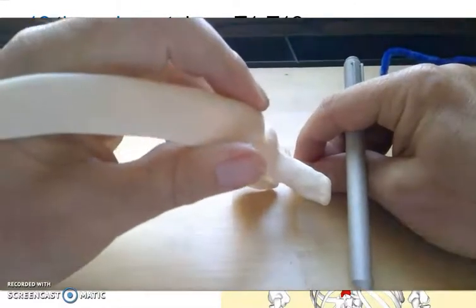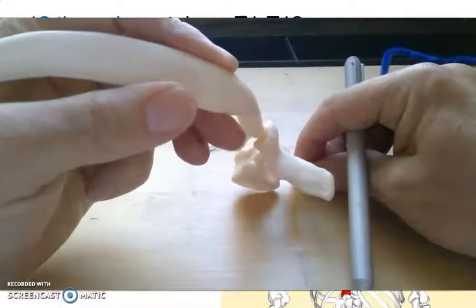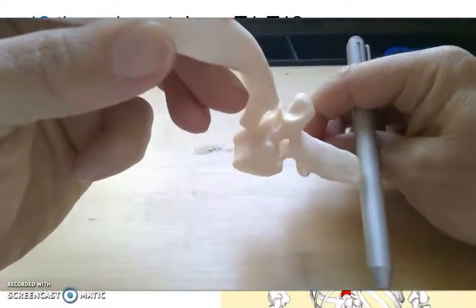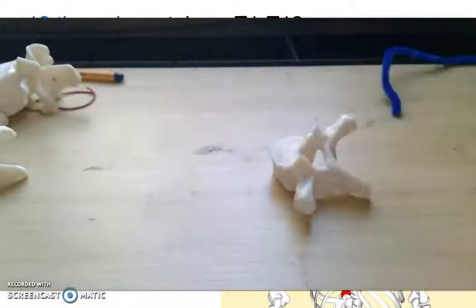And I so need a third hand, like so. And of course my thumb is in the way. So it goes like that. The head articulates to the body, and it lifts up and down. So I hope you could see that. That was a very awkward view there.